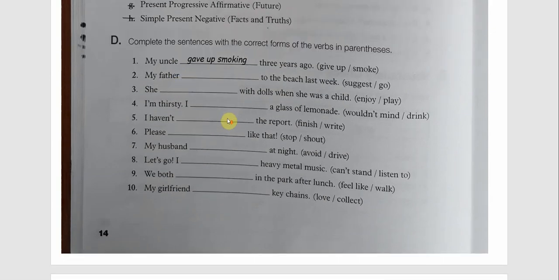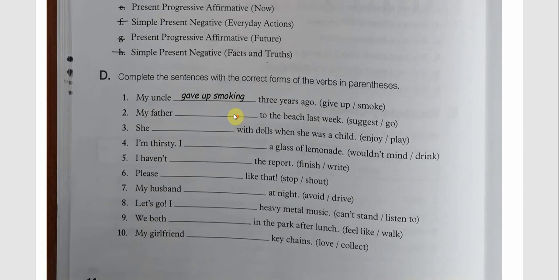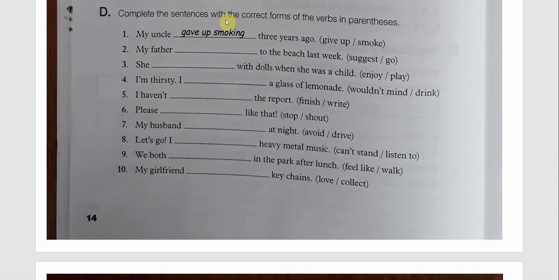So let's see here. Now let's go to D. Complete the sentences with the correct forms of the verbs in parentheses. All right, my uncle gave up smoking 3 years ago. All right, so give up smoking, and it's past. Gave up smoking. My father blank to the beach last week. My father suggested going to the beach last week. So suggested is in the past.